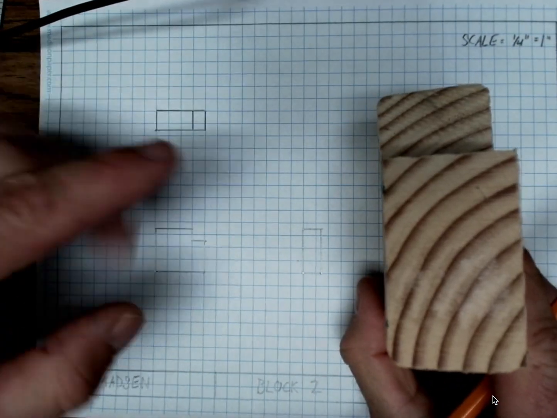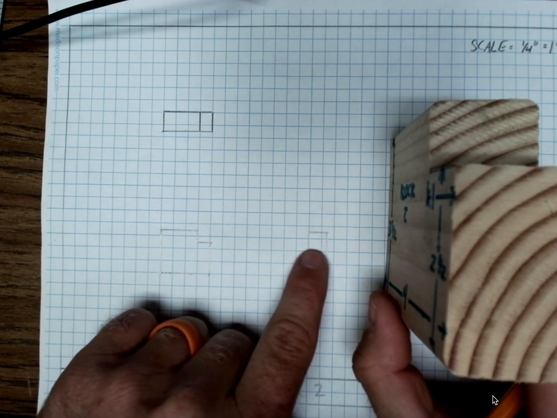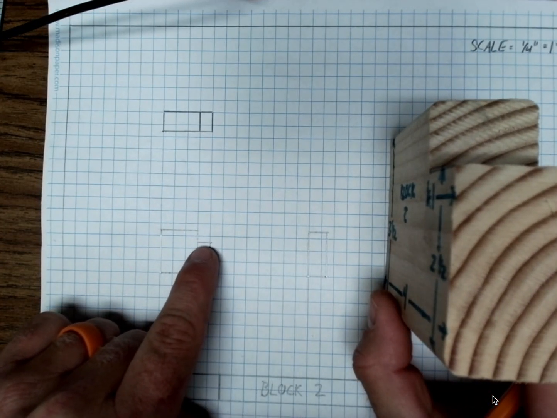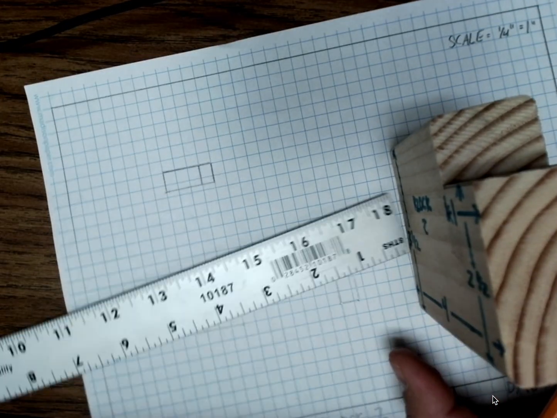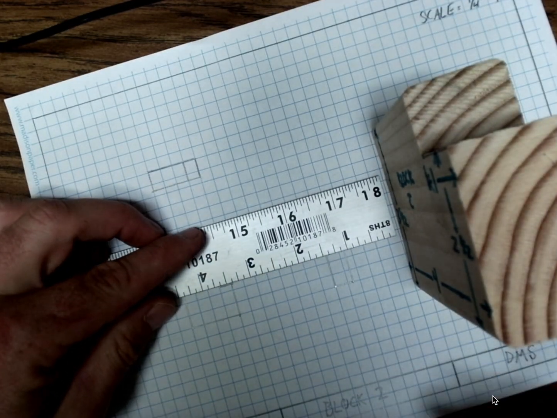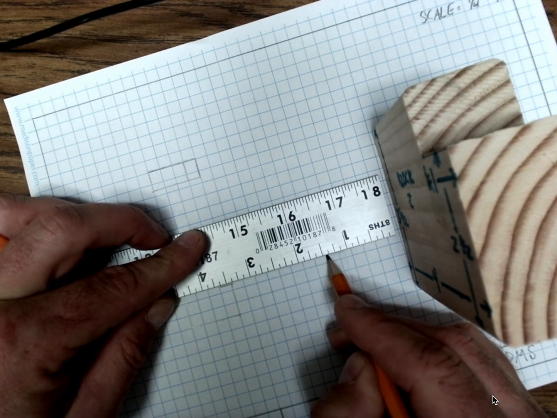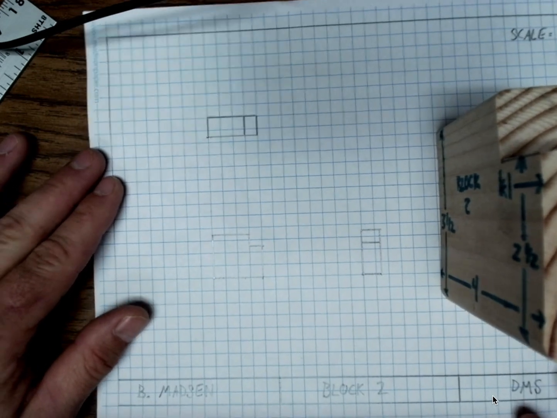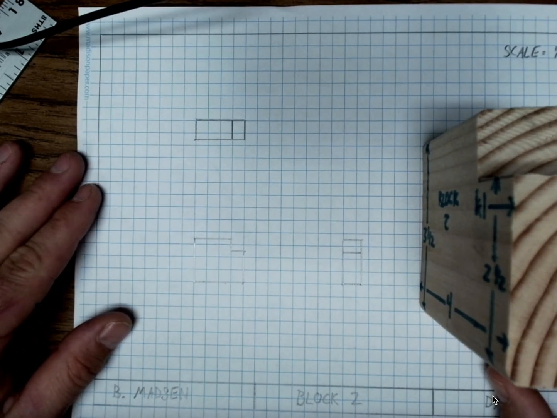Okay, so that's everything but this line. To figure out that line, I'm just going to come over and find it on the front view. It should be that corner. So I'm going to find where that corner crosses. Right there. And that should complete the drawing.